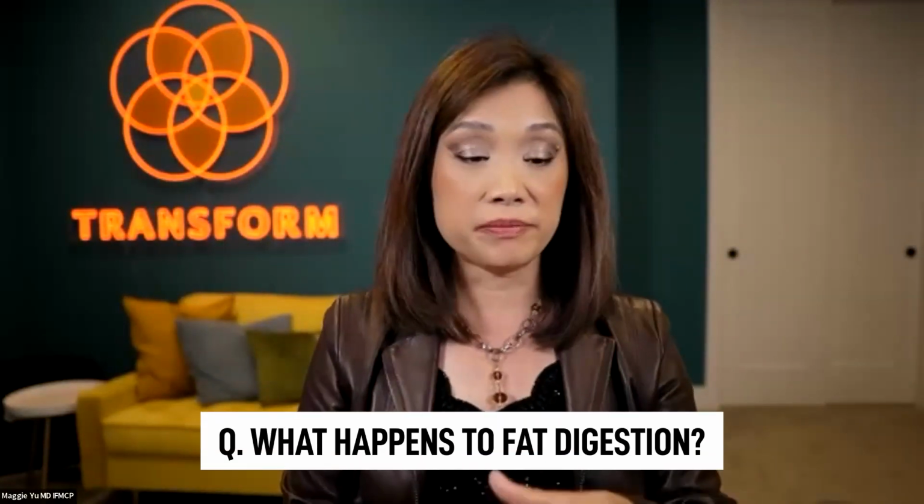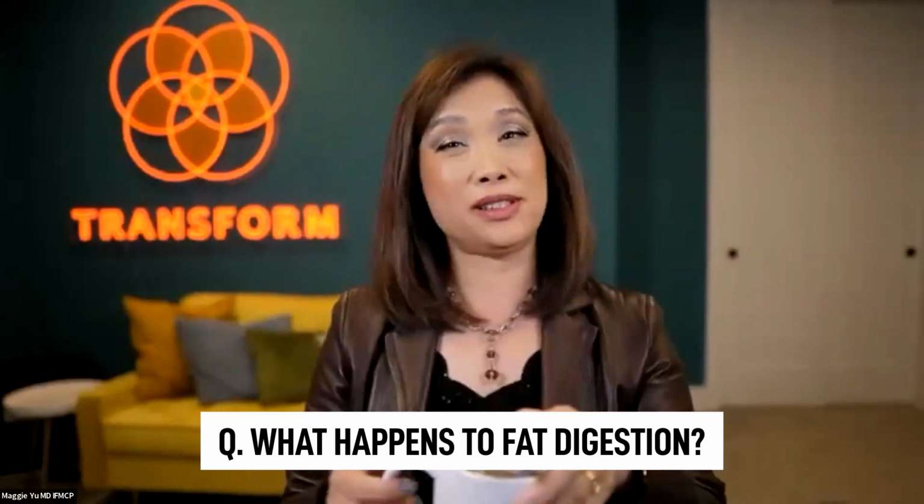Okay. I'm going to ask you something about the scenario. Once you remove the gallbladder, if you needed surgery, my question for you is, what happens to fat digestion? What do you think happens to the underlying problem of fat digestion in the first place? When you remove a gallbladder, does that fix your fat digestion?